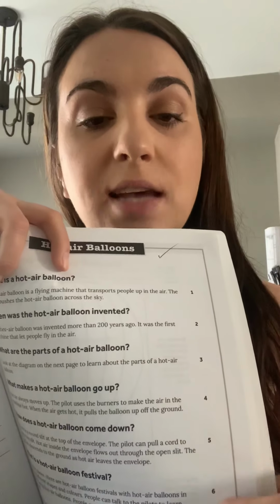All right, so let's go through the questions. What does the word transports mean as used in paragraph 1? So remember when we were in class, we did questions like these where we had to look back at a paragraph number because that is something that is used in EQAO testing. So transports, paragraph 1. Go back to paragraph 1. The numbers are on the side, right? The side of the article. And if I'm looking at paragraph 1 right now, a hot air balloon is a flying machine that transports people up in the air. So what does that word transport mean?